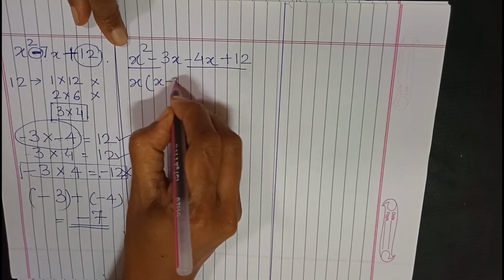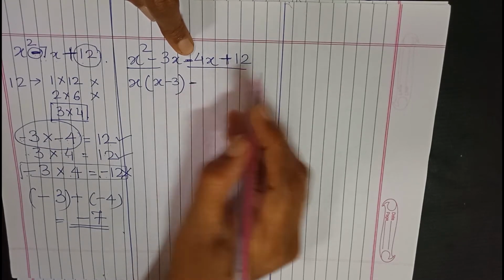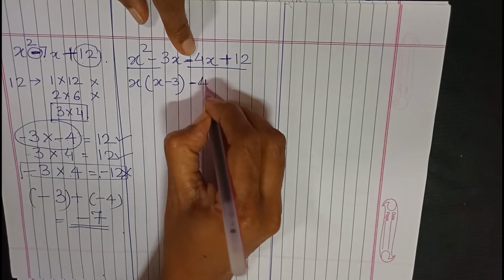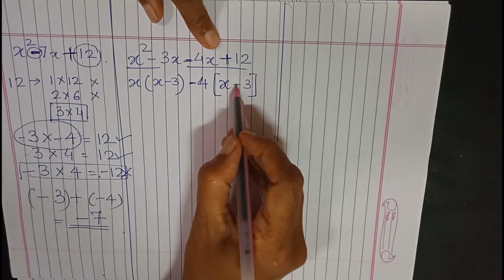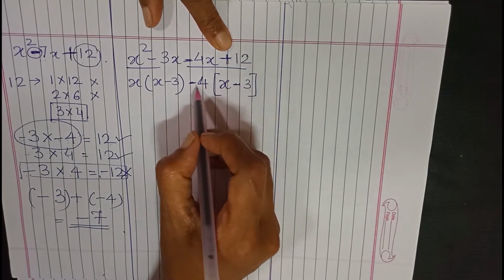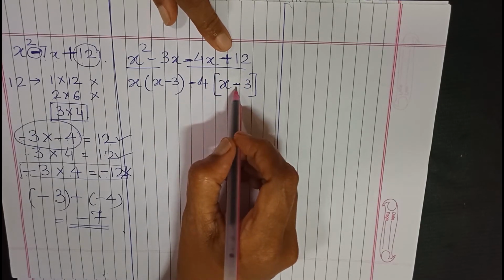So again take two brackets at a time. X, I get x minus 3. Now here one is minus, one is plus. So I remove the minus sign outside. So what I get is 4. Then in the bracket I get x minus 3. How did this minus sign come from plus? You can see minus into minus is plus. So if from a plus sign, if I remove a minus sign outside, minus sign will remain inside.